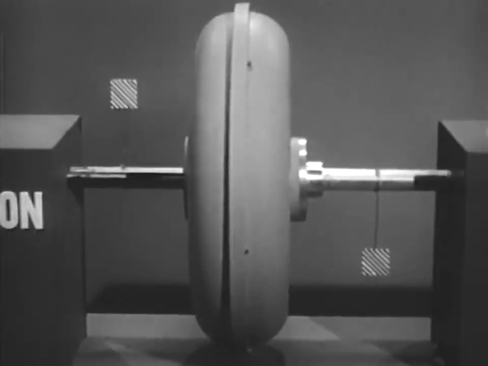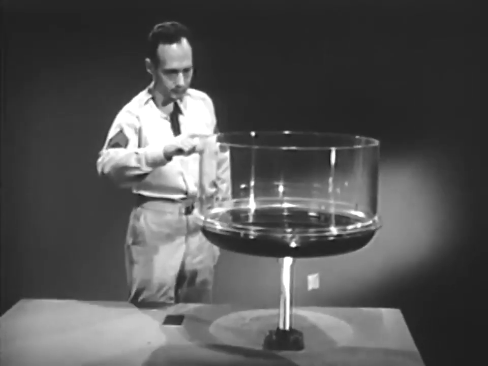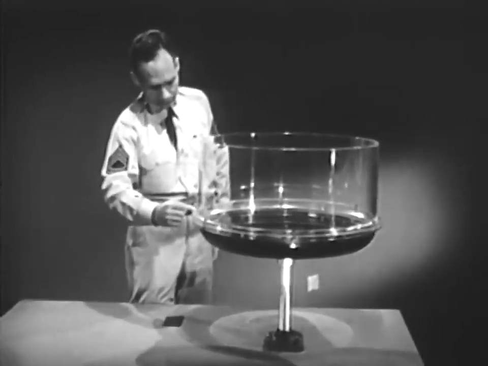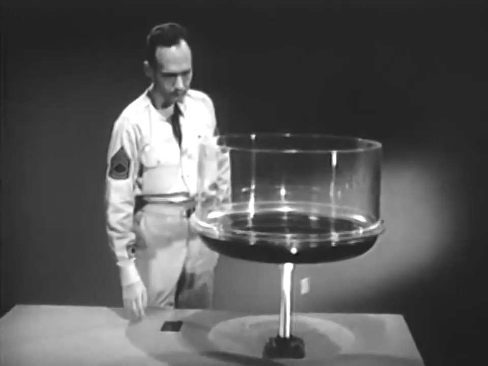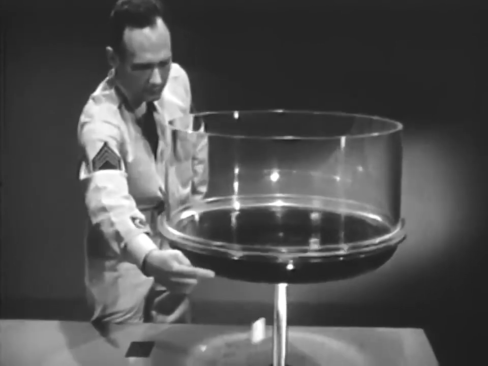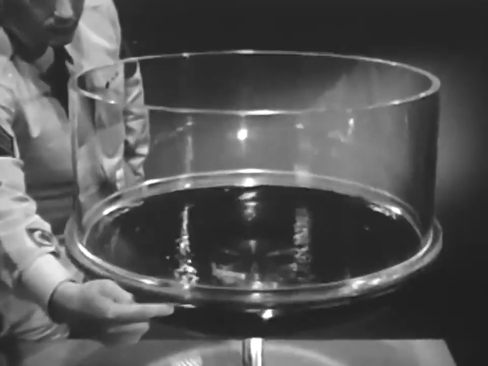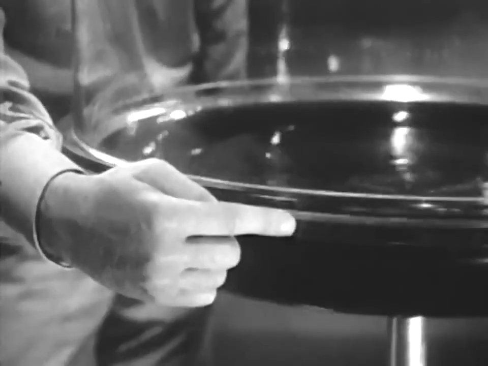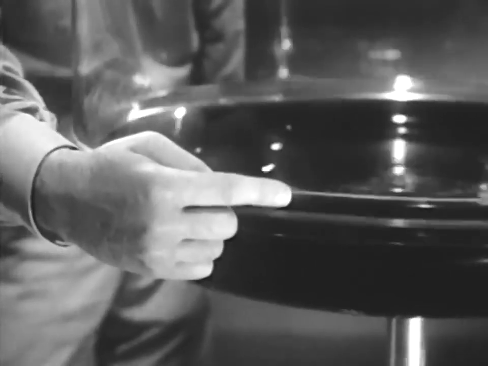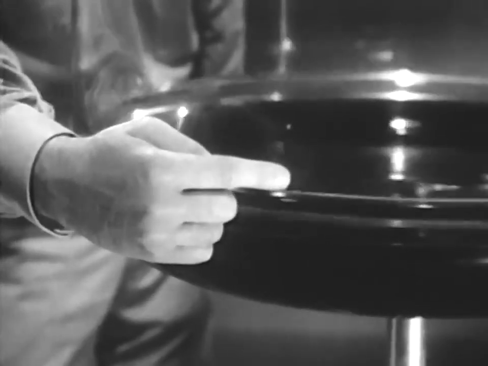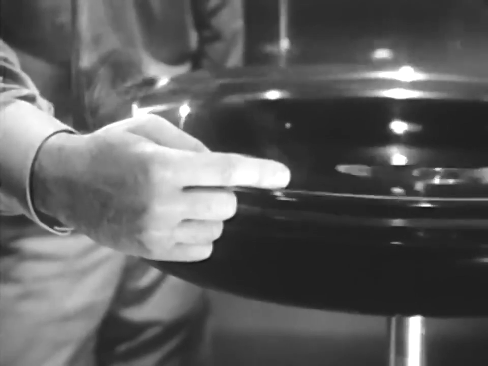To see how the fixed mass of liquid inside can be used to couple the engine to the drive wheels, let's take a look at this bowl filled with a liquid. In this case, oil. When the bowl is revolved, the clinging quality of the oil causes it to revolve also. As a result, the centrifugal force set up causes the oil to move from the center to the outer circumference and creep up the sides of the bowl.